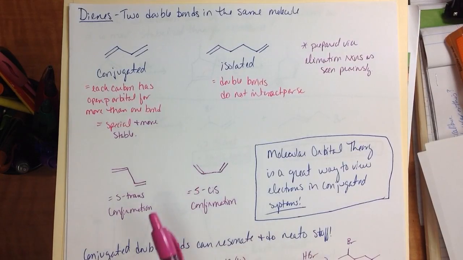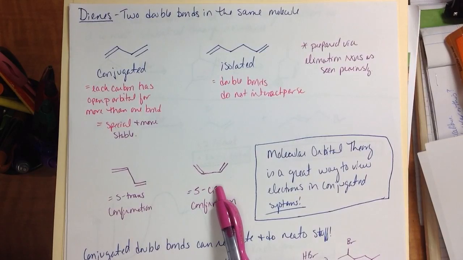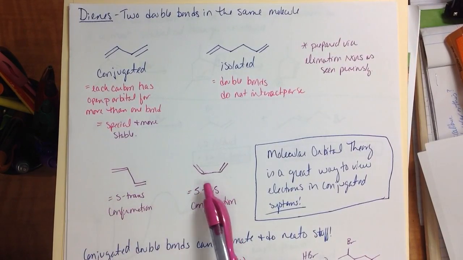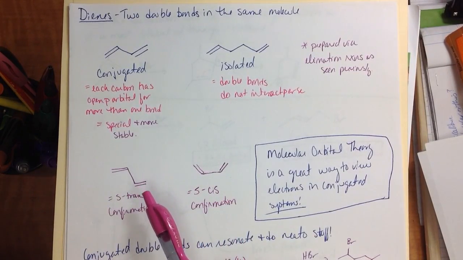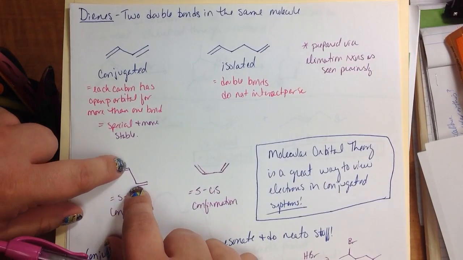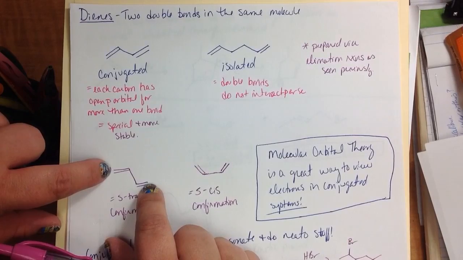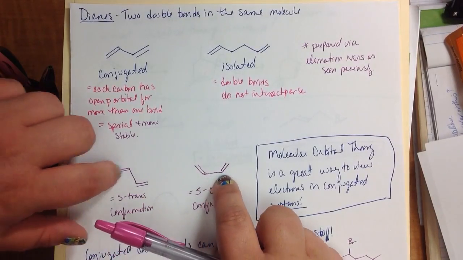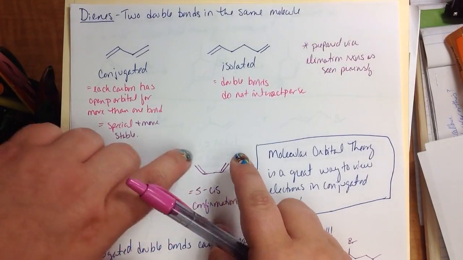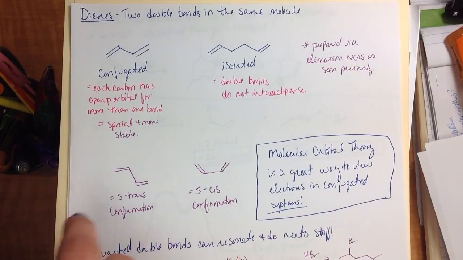But for this lesson, we need to start thinking about what it means to be s-trans and s-cis. Actually, this is going to be very important in a future lesson. What this means is, if you consider the single bond as the thing that you're looking at, here the double bonds are trans from each other, right? And once again here, they're cis from each other. That's something that we're going to come back to a little bit more.